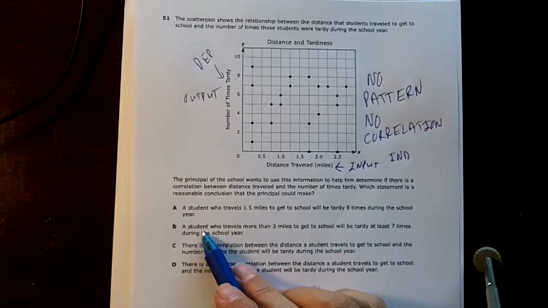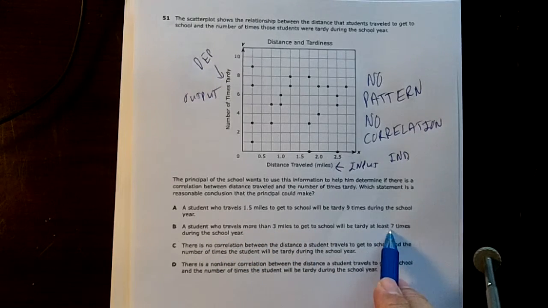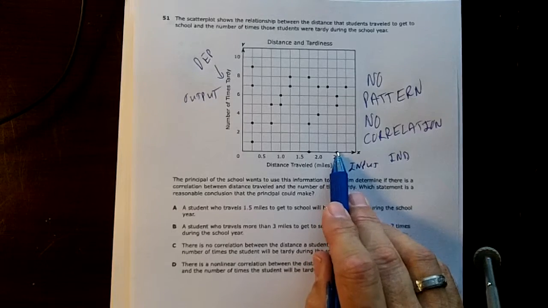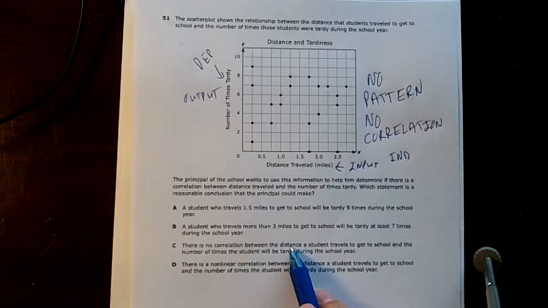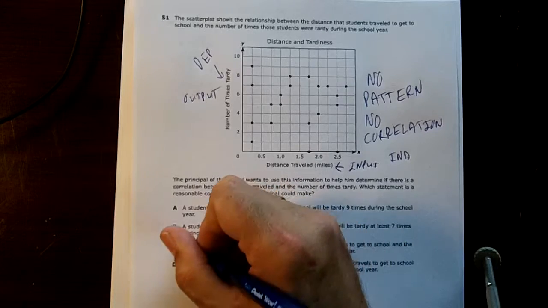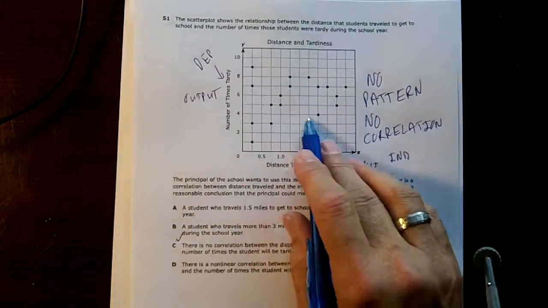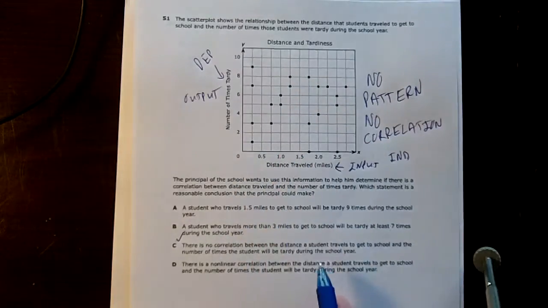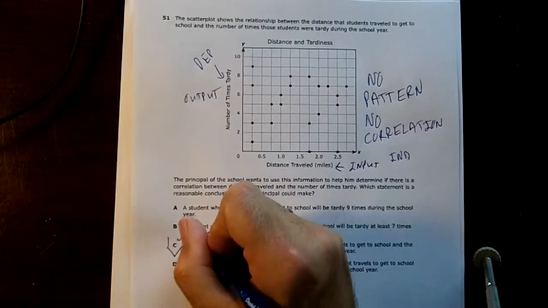That's false. A student who travels more than 3 miles to school will be tardy at least 7 times. That's not true because you have 1 right here, 2.5 and 0. There is no correlation between distance a student travels to school and the number of times they will be tardy. That is true. Let's check choice D. There is a nonlinear correlation between the distance. This does not form a parabola or a hyperbola, does it? That one is false. So the correct answer choice would be C.